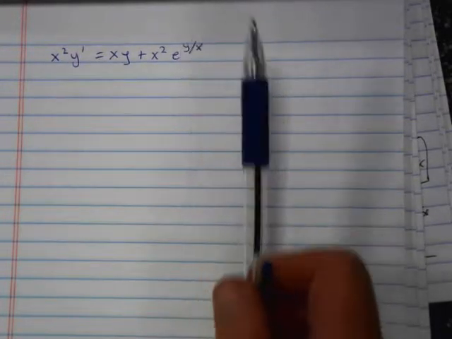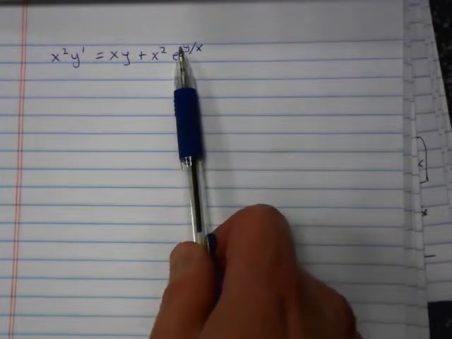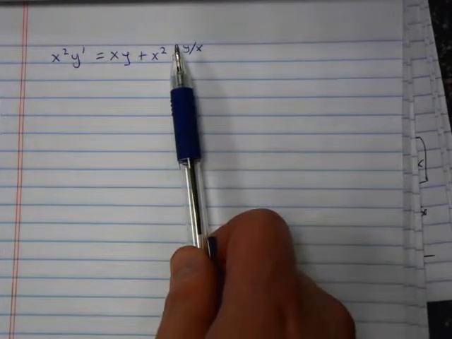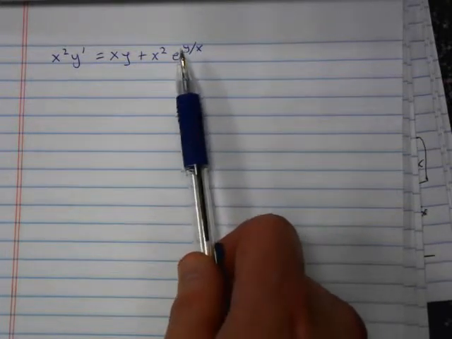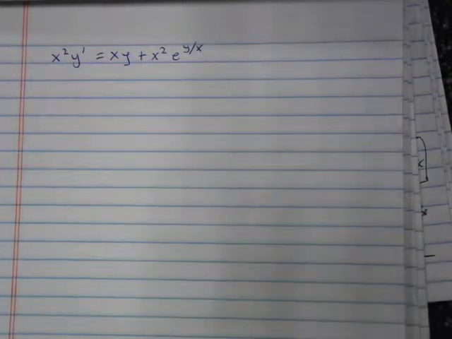Well, if this just had e to the y, then it would not be homogeneous because it would have some sort of weird power to it. So it's important that it does have the y over x. Wouldn't 1 over x be a power of 1? No, 1 over x would be a power of negative 1.